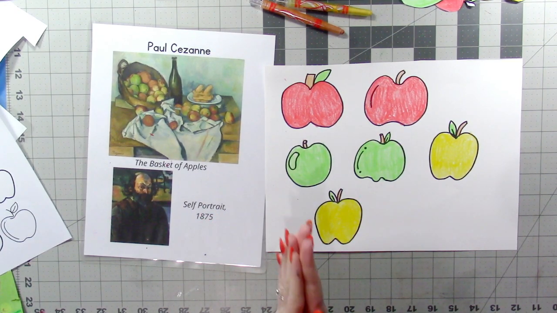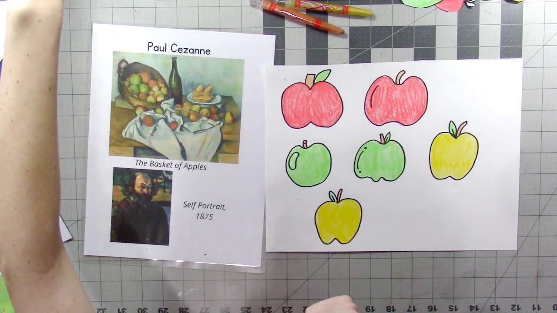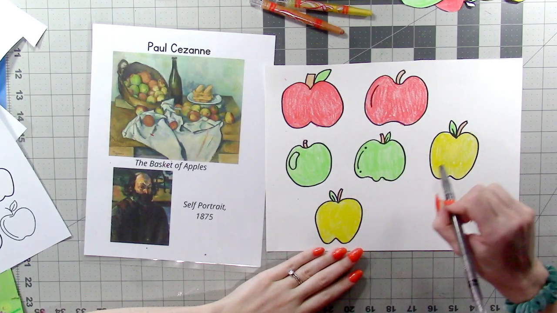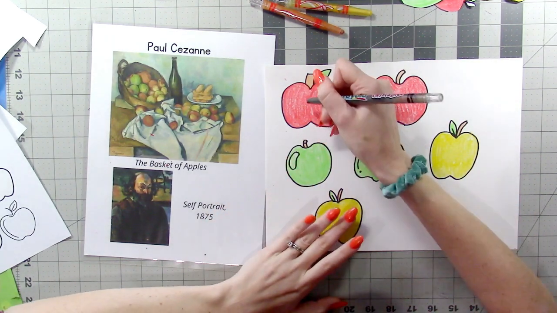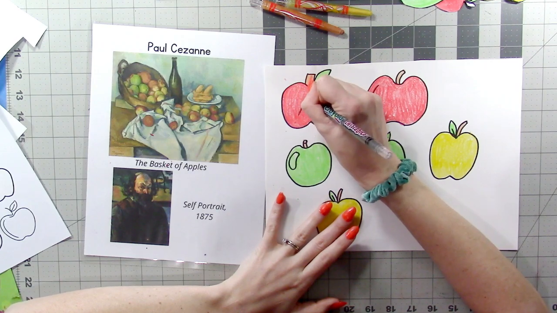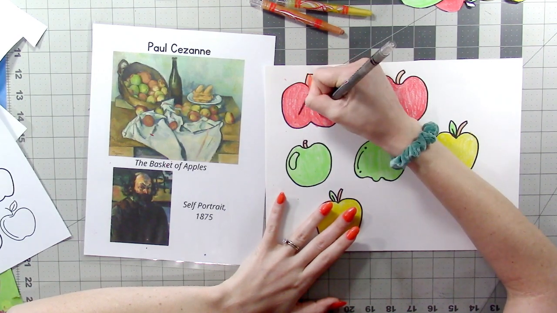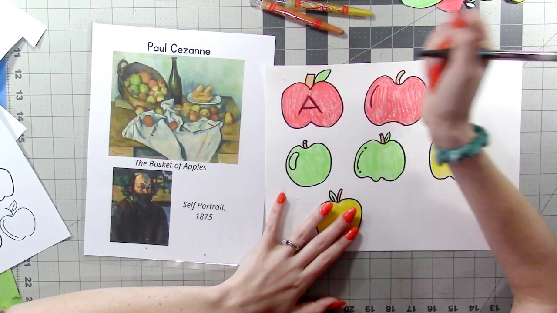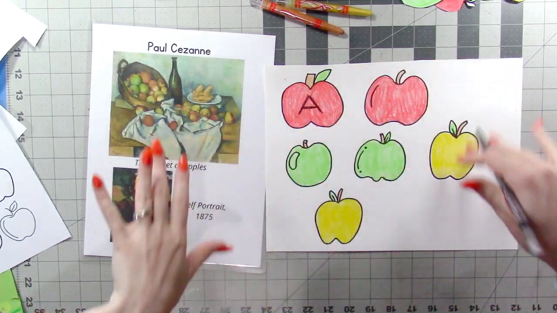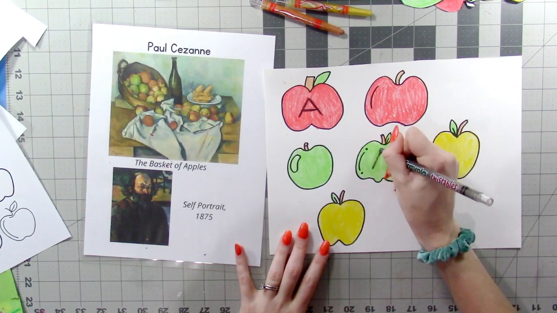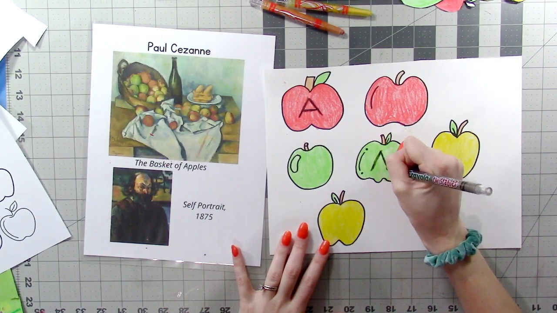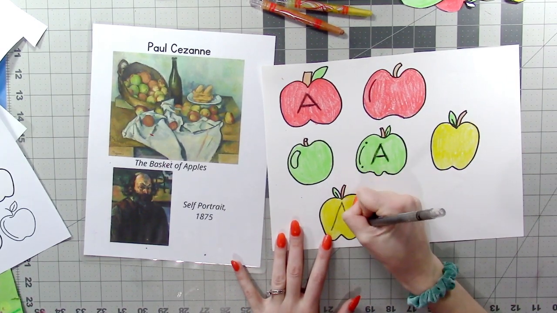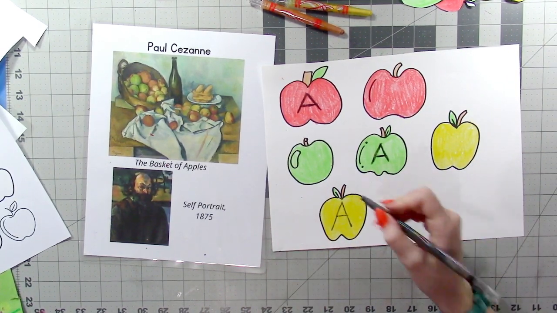All right, now that we've learned about the letter A, you're going to get a black crayon. And we're going to do uppercase A's on 3 of these and lowercase A's on the other 3. So let's start uppercase first. So down, down, across. It can be any 3 you want. Down, down, across.